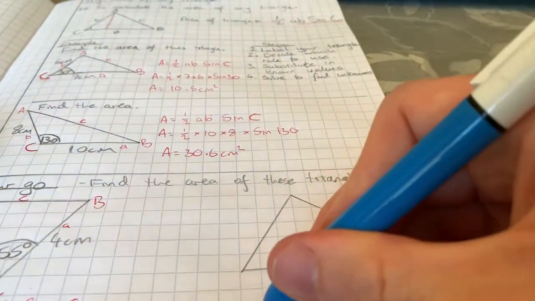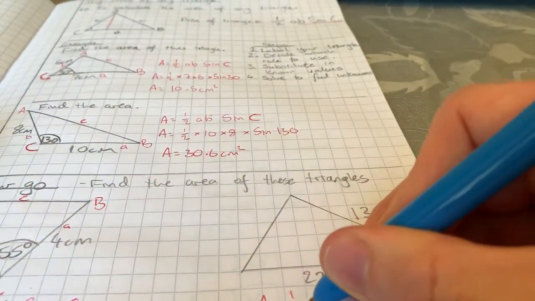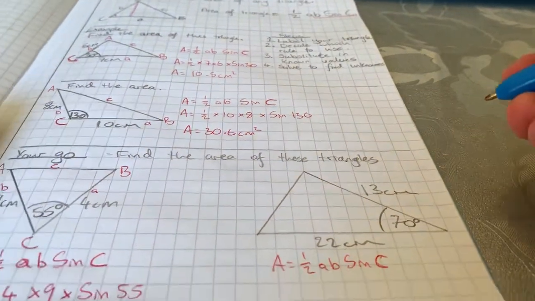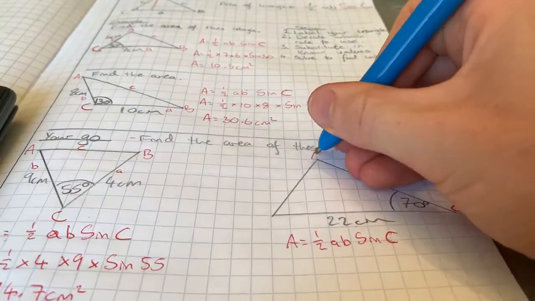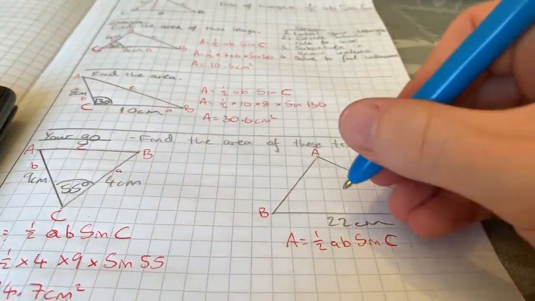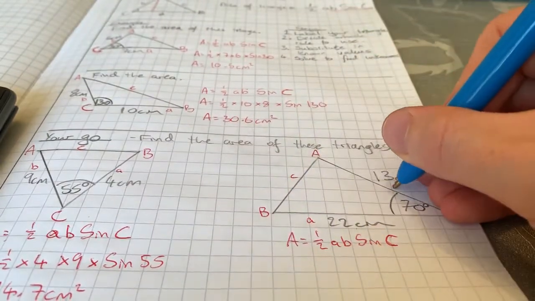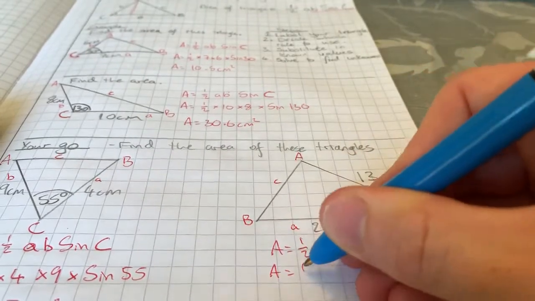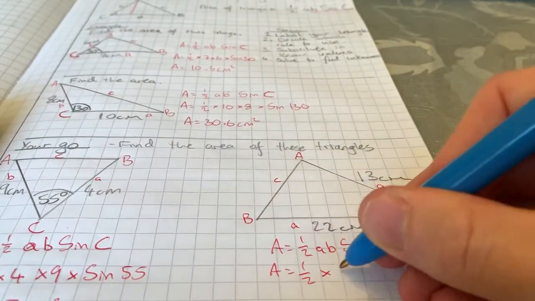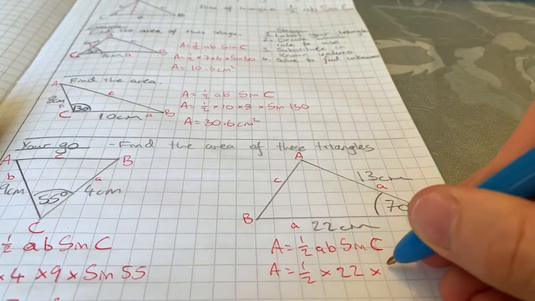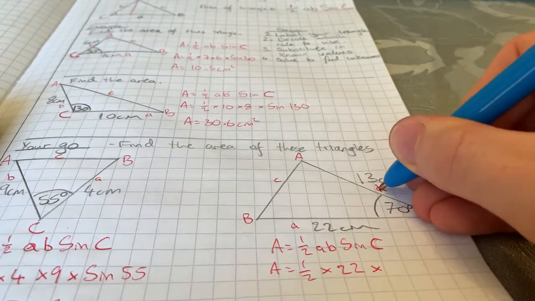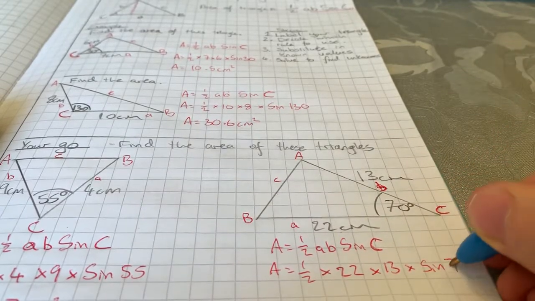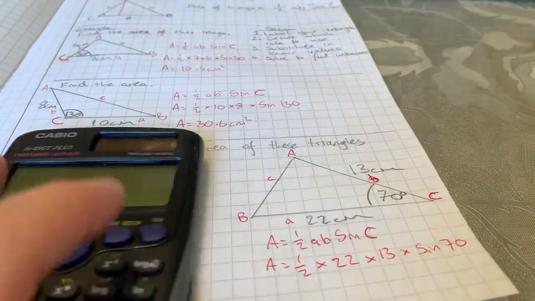Okay, we've got A equals half AB sine C. I've jumped ahead there and written the formula, haven't even labelled the triangle yet. So that's my C, my A, my B. So opposites are lowercase. Now I'm going to substitute in what I know. Half, a is 22. Oh, that should be a b, that's why. b is 13, times sine 70, into the calculator.